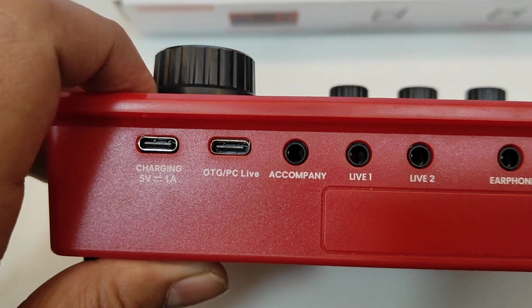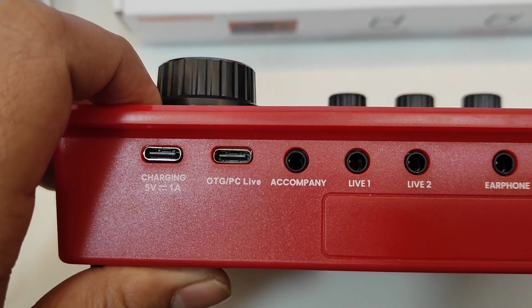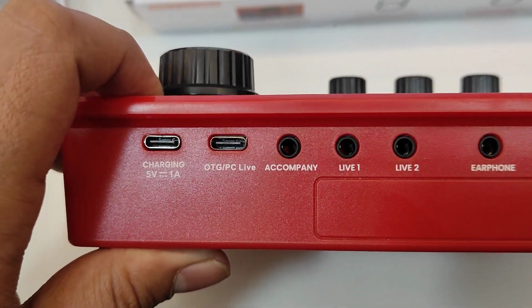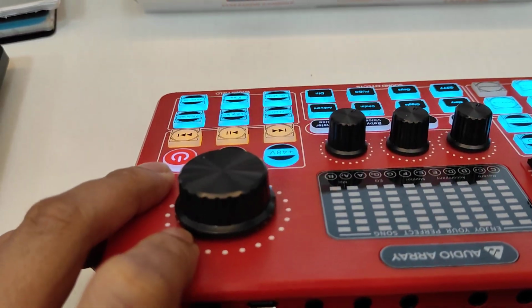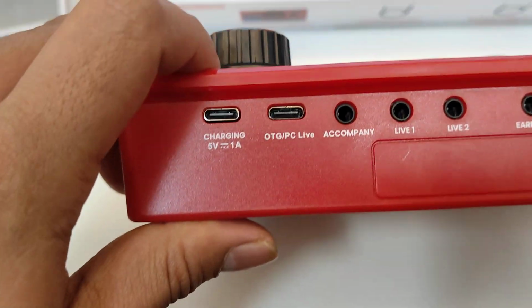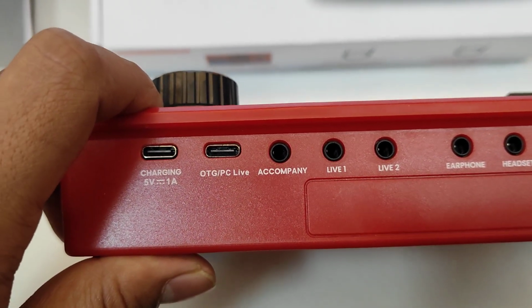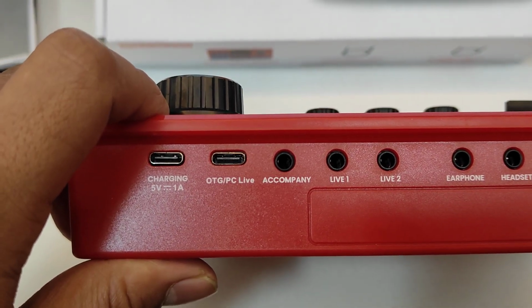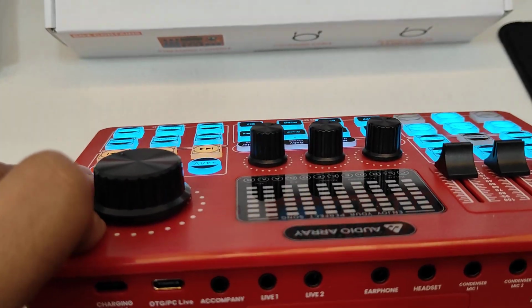Besides that we have the accompaniment input, meaning anything from outside that you input into this interface, sound card or streaming console, for that matter. It will be passed into the system. So basically you can record any music coming from your iPod, maybe MP3, or from your phone. You can insert it into the 3.5 input, and it will bring the music input inside the sound card.